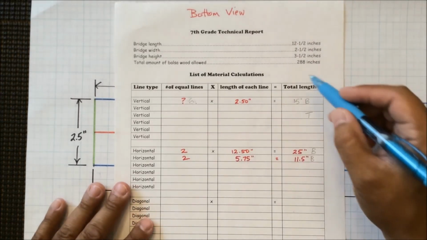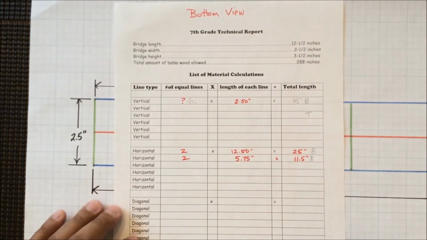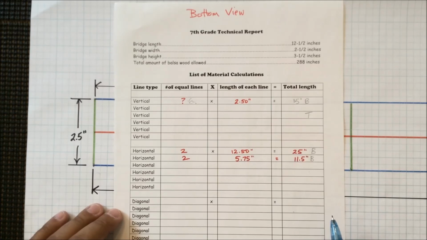What we're looking for with either bridge, 7th or 8th, is you need to take a look at your grading sheet to see how accurate you'll be graded with your measurements.